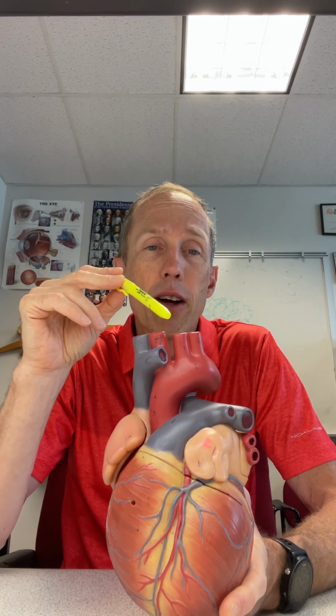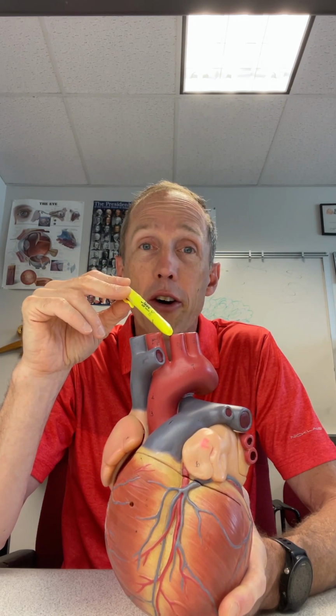Okay, almost done. The ascending aorta right there comes up and becomes the aortic arch, which then curves and goes downward and becomes the descending aorta. It's been cut right here, right there, actually. There we go. Now, I want to also show you the three branches of the aortic arch. We have the brachiocephalic artery, the left common carotid artery, and the left subclavian artery.